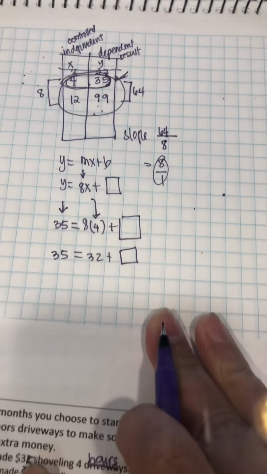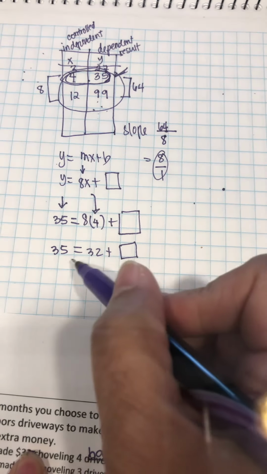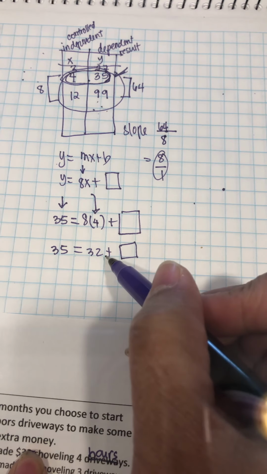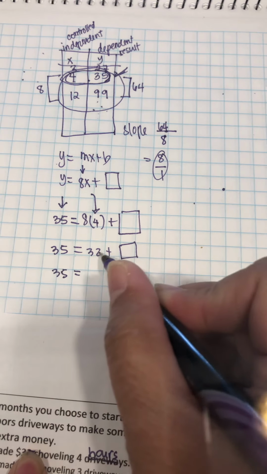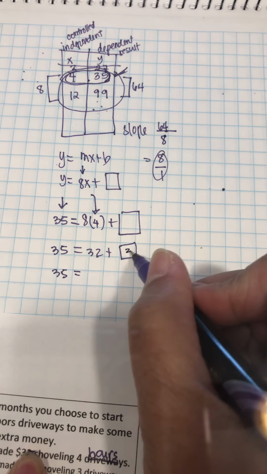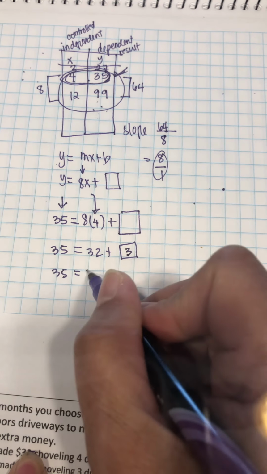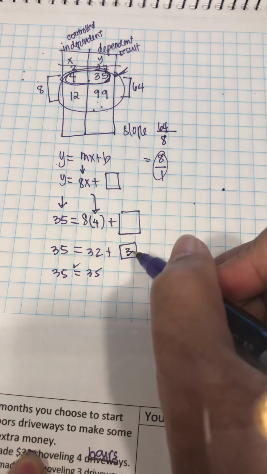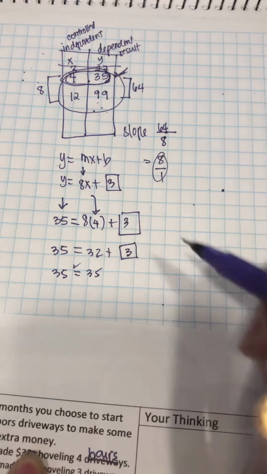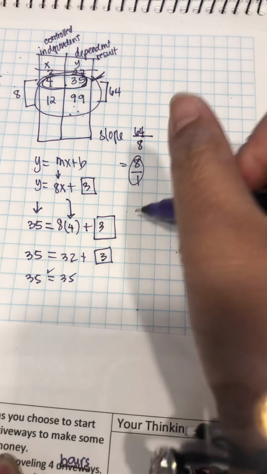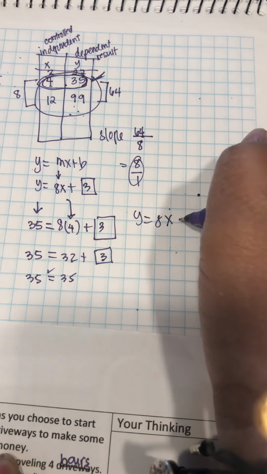Now what should I add to 32 so that this equation will be true? I have to add 3. So that means it is true now. So that means my y-intercept has to be 3. So now the equation of the line is 8x plus 3.